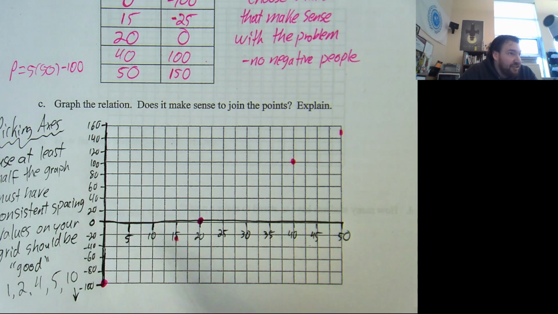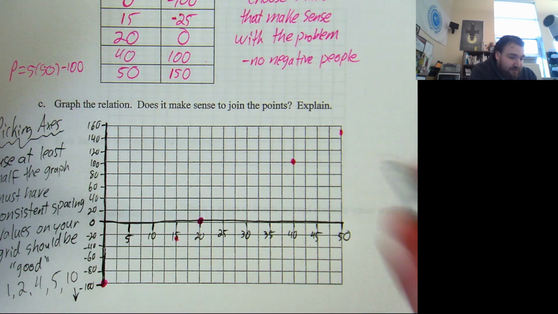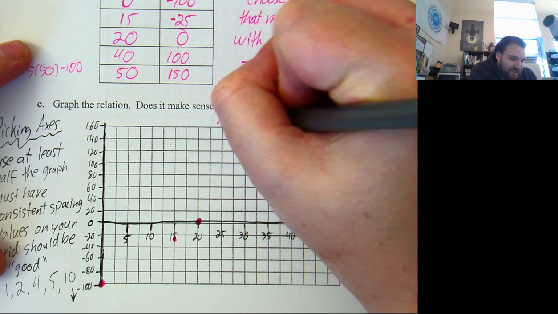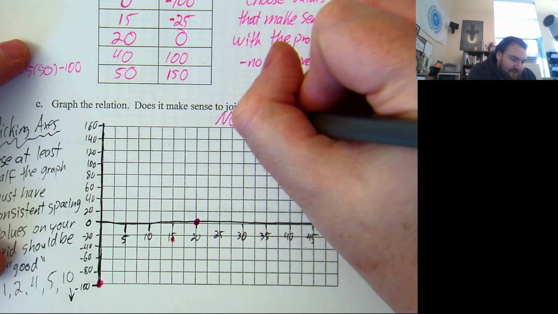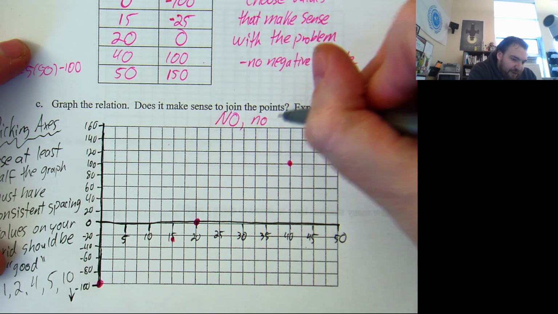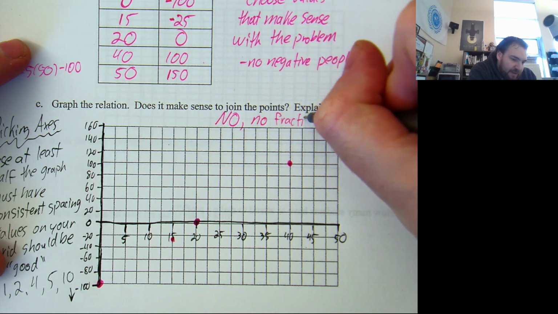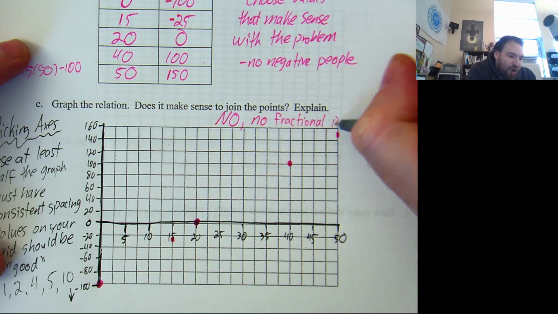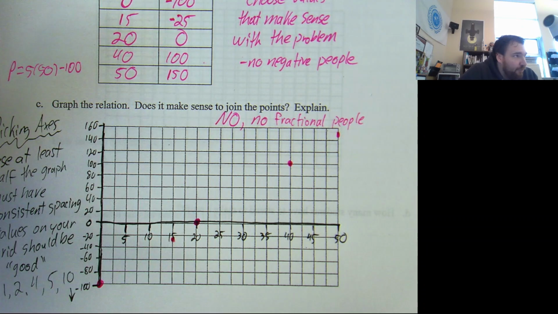Are you allowed to have fractions of money? Are you allowed to have fractions of people? No. That's why you cannot connect the dots. No, it does not make sense to join the dots. No, fractional people. And I've heard all the jokes. You don't need to make them. I'll make them for you right now.